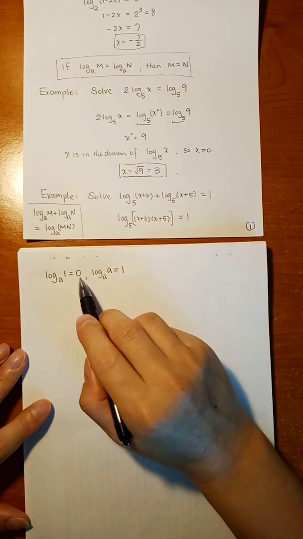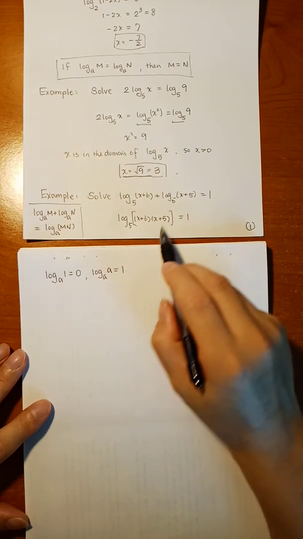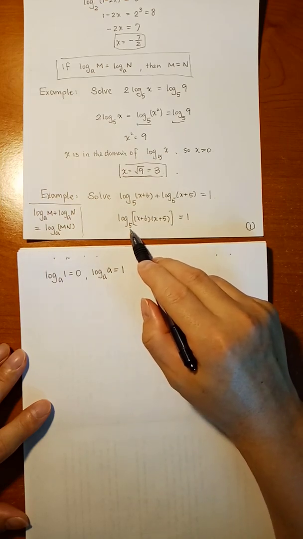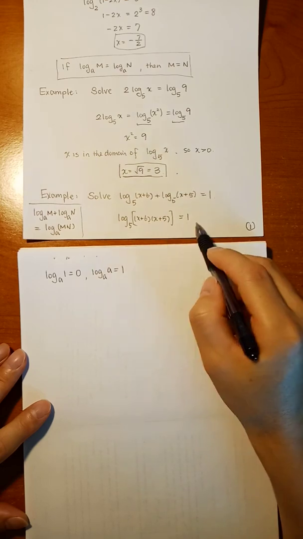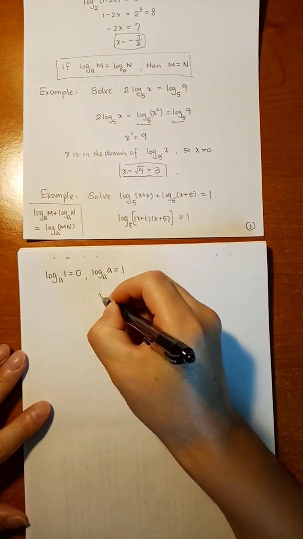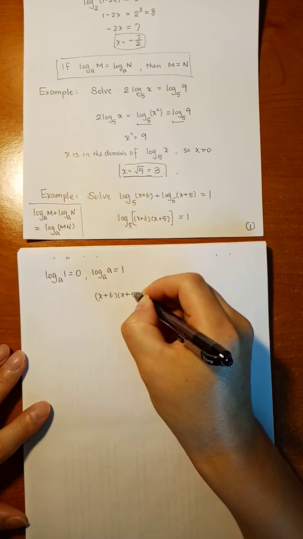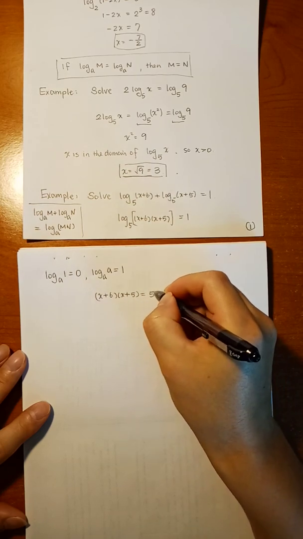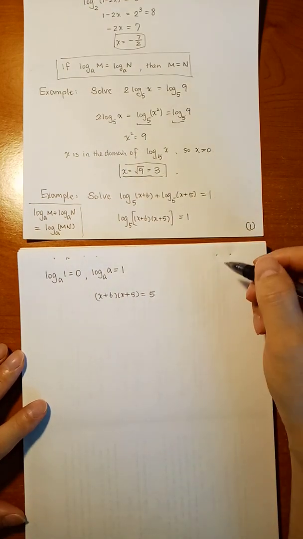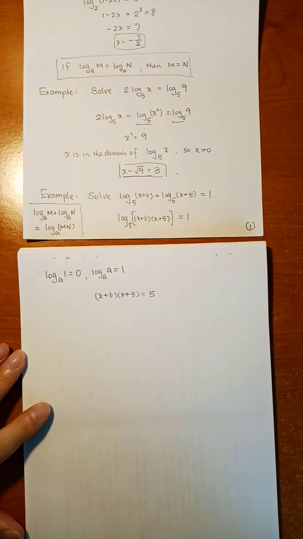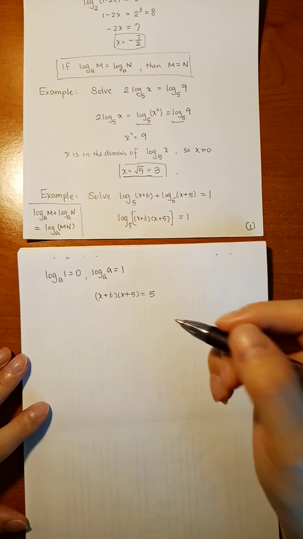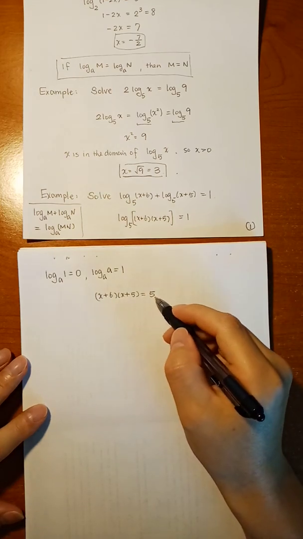So here the logarithm to base 5 of this expression is equal to 1. So x plus 6 times x plus 5 is equal to 5. The product is equal to the base.